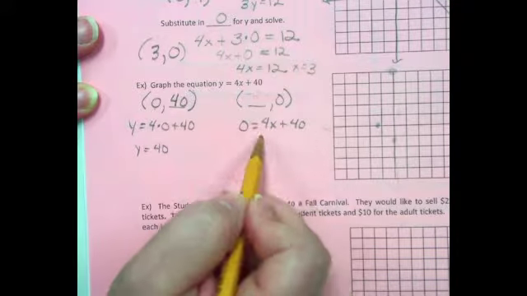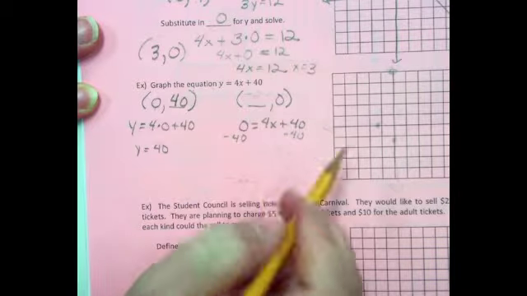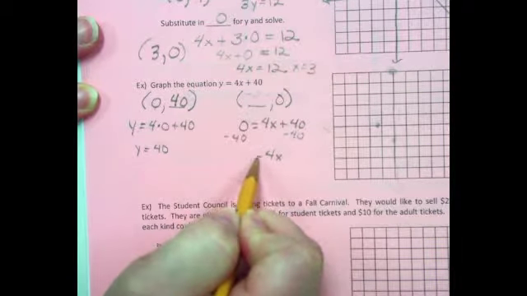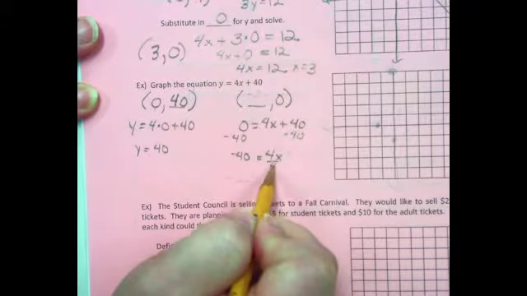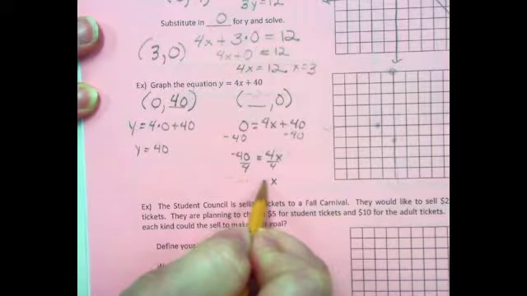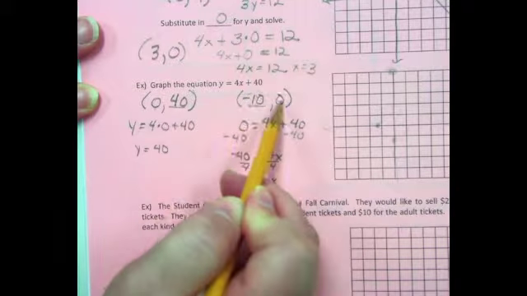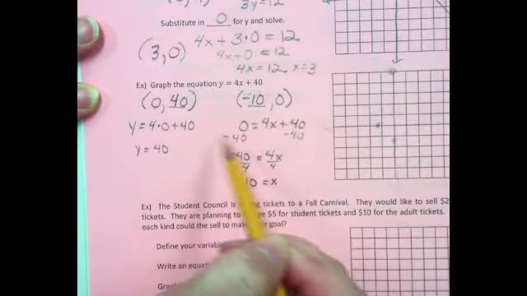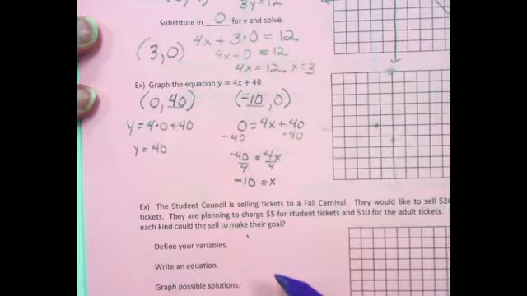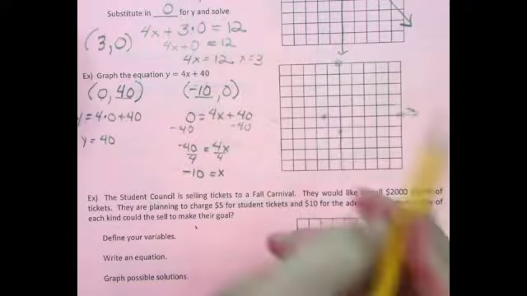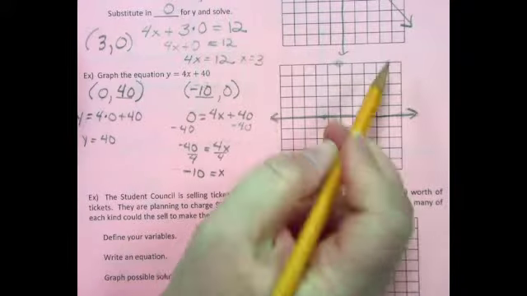So now we need to solve for x. I subtract 40 from both sides. I get 4x is equal to negative 40. I need to divide both sides by 4. X is equal to negative 10. So my intercept would be at negative 10, 0. So now I need to graph these ordered pairs on my grid. I'm not going to be able to go by ones and get them to fit. So what could I do instead? What if I go by tens?